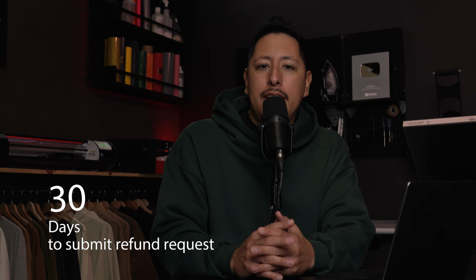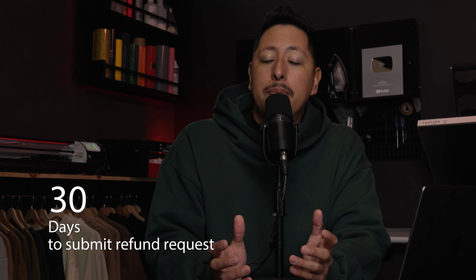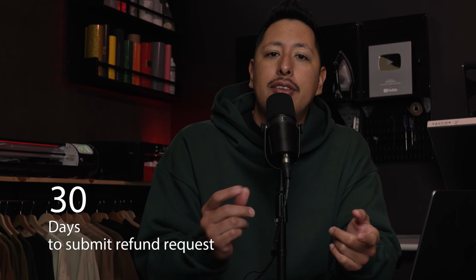Now, when it comes to refunds on Printful's side, they give you up to 30 days to submit any refund request, and Printful is essentially going to refund you for anything that's on their fault. So whether it's a misprinted item or a defective item, you can also see their policy for refund requests there.